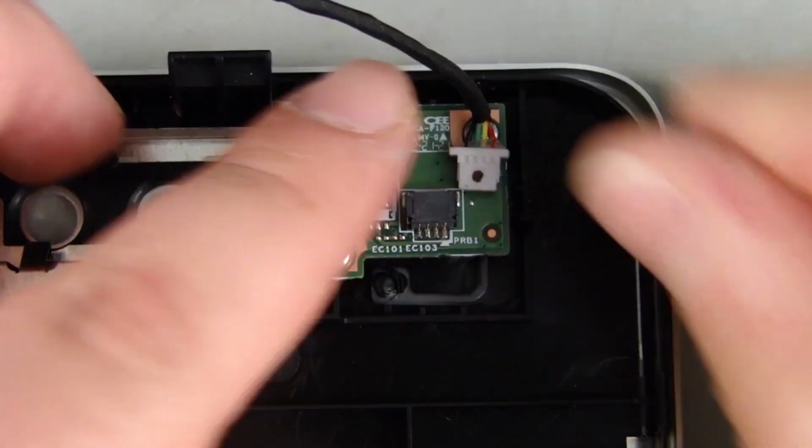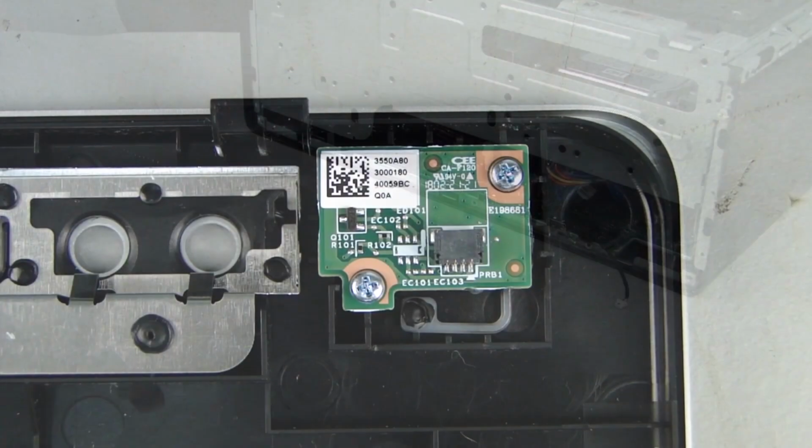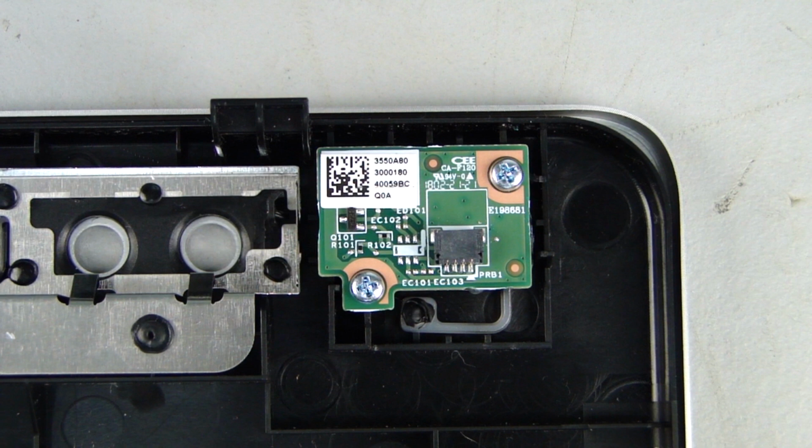Disconnect the power button cable. Remove the front bezel. Note: if installing a new front bezel, remove the power button board from the old bezel and set it aside for later replacement.